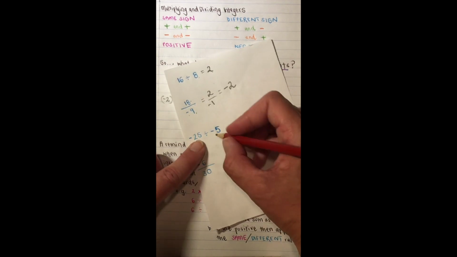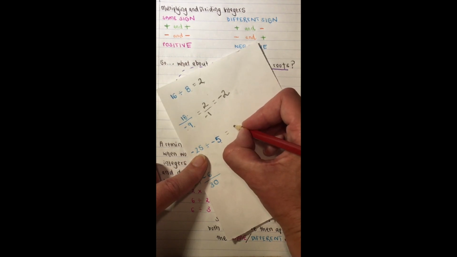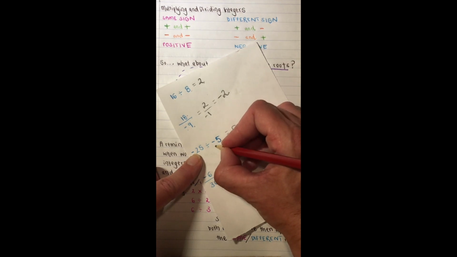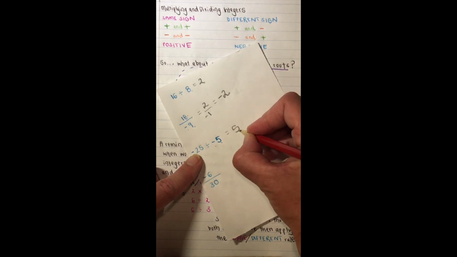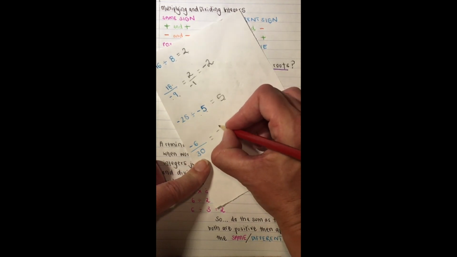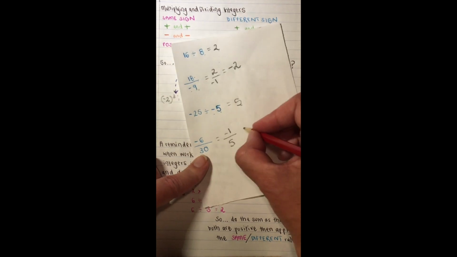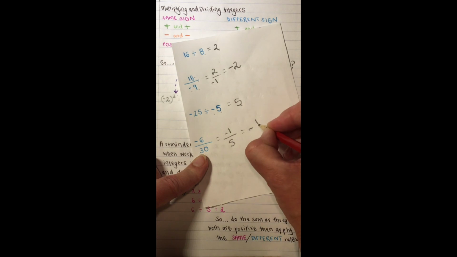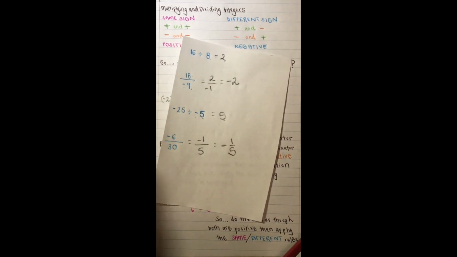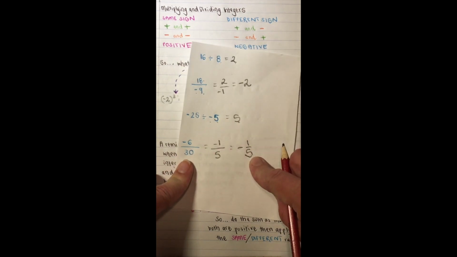Let's have a look at this one. Negative 25 divided by negative 5. It's going to equal, let's just say 25 divided by 5 is 5. Great. Same sign, negative, negative, going to equal a positive. And let's have a look at this one. Negative 6 divided by 30. 6 goes into itself once, goes into 30 five times, is negative 1/5. Negative and a positive, different signs, negative answer.